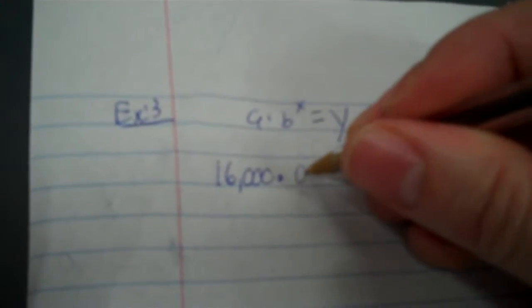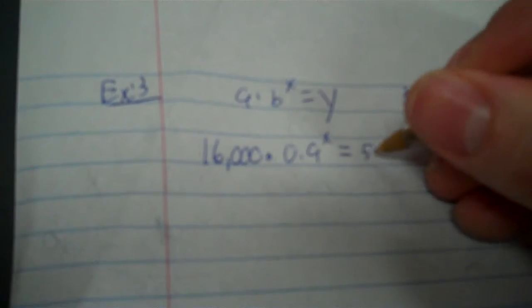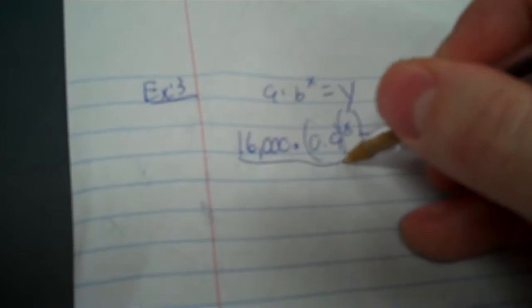So I take 100%, but this time I'm minus 10%, and that's 90%. So you can write 0.9 or 0.90, it doesn't matter. And then X is what we don't know. So the equation now is 16,000 times 0.9 to the X power equals Y, which is 5,000. Okay, so we divide by 16,000.